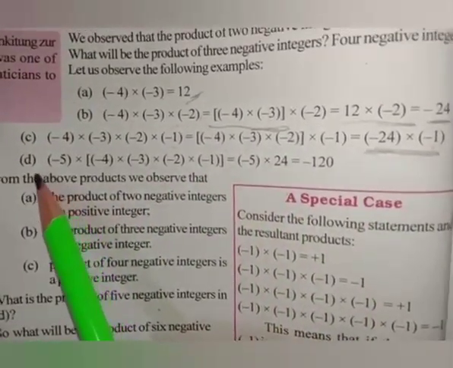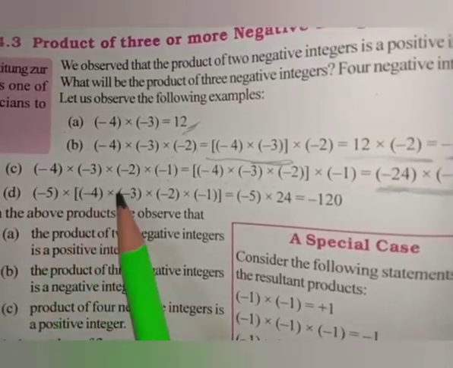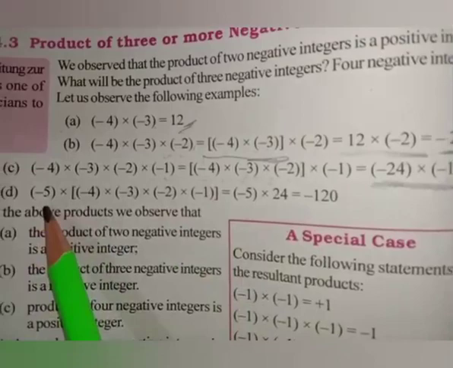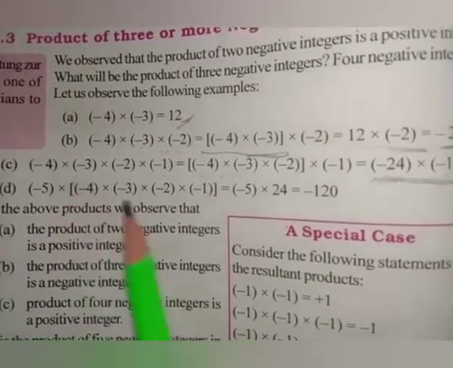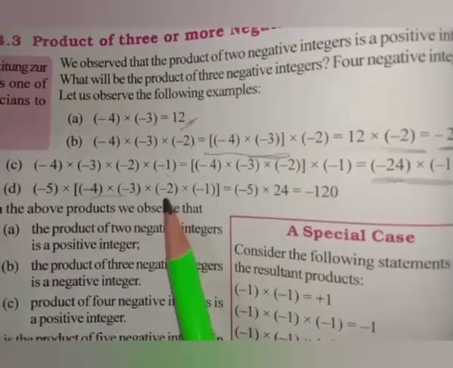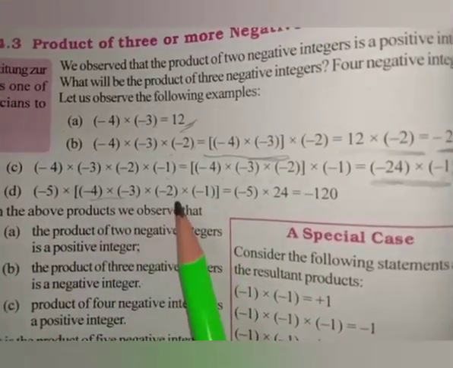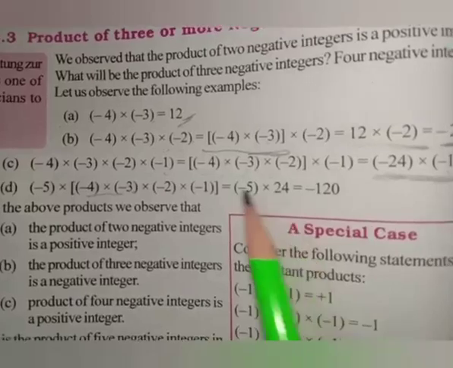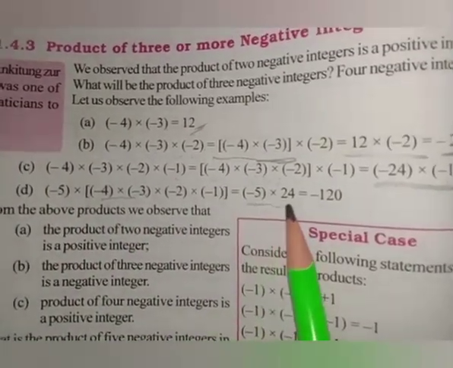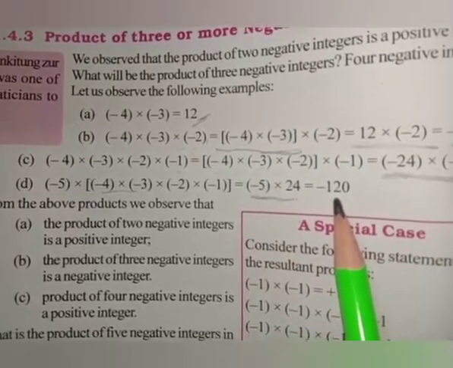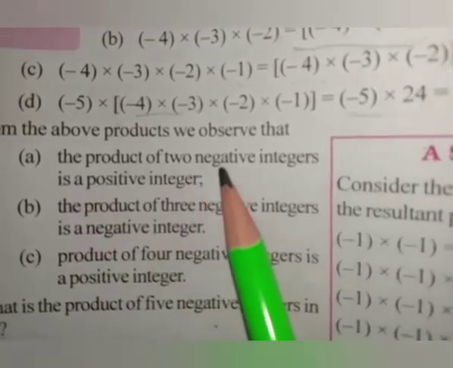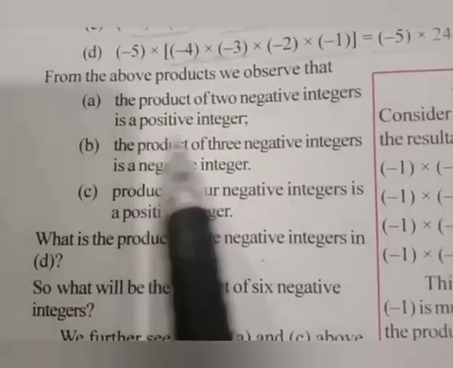Okay, next. Minus 5 into the other 4, so 5 integers are negative. So minus 5 into 4 integers, which are positive, so this answer will be positive 24. So minus 5 into positive 24, we get negative into positive, a negative integer. So negative 120.